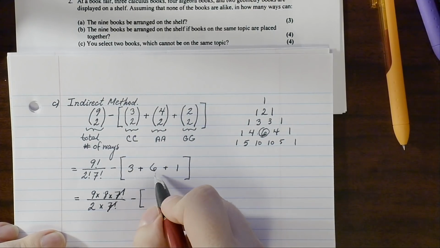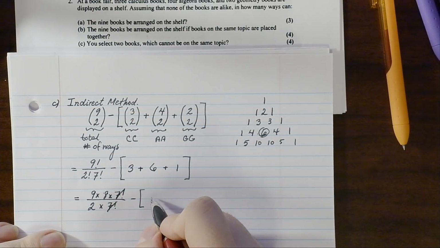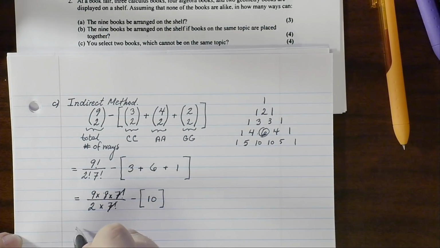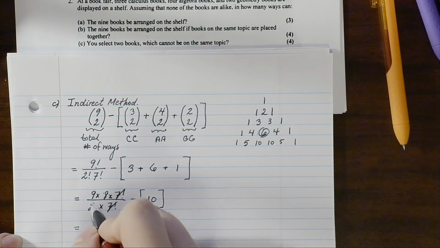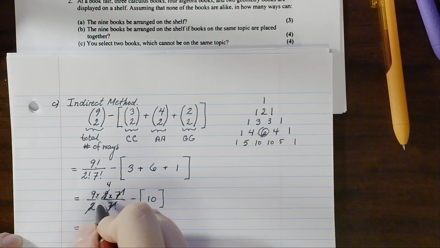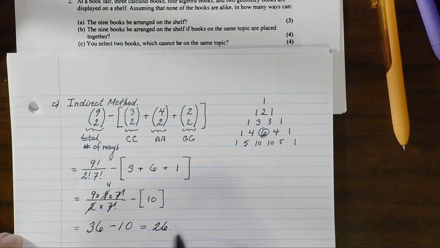So I have 3 plus 6 gives me 9 plus 1, so that'll give me 10. I sure hope that's right, right? Good. So the 2 goes into the 8 4 times, so I'm left with 9 times 4, which is 36 minus 10, and that equals 26.